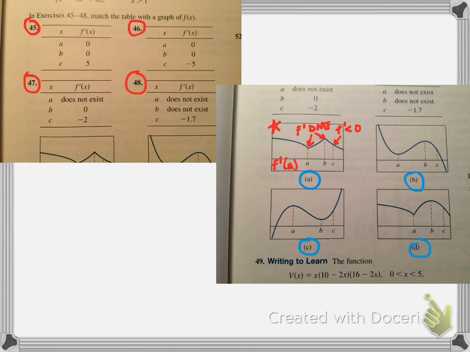Okay, and so let's see if we can take that information and apply it to one of these tables up above. The graph that I just analyzed shows that f prime of A does not exist. I'm going to pause the video so I can get a good highlighter. Okay, good.